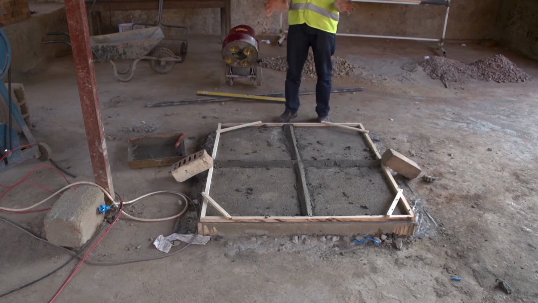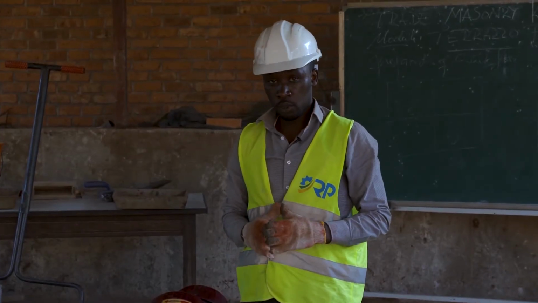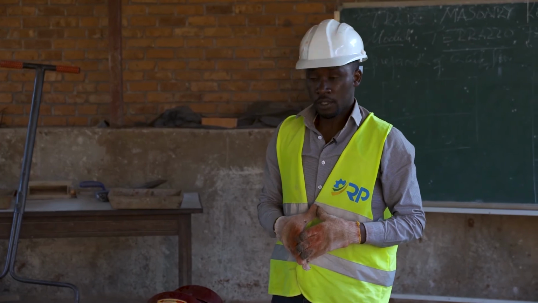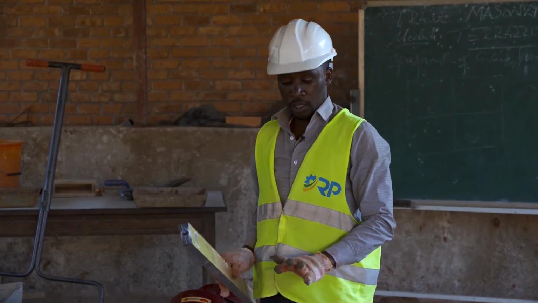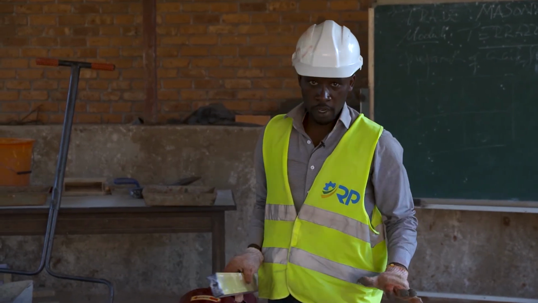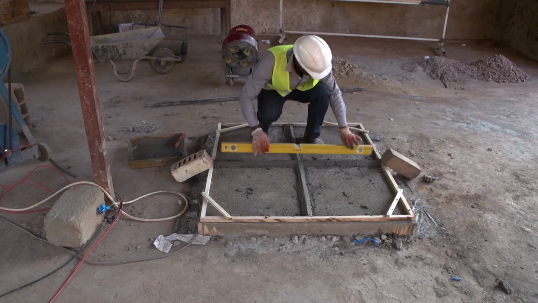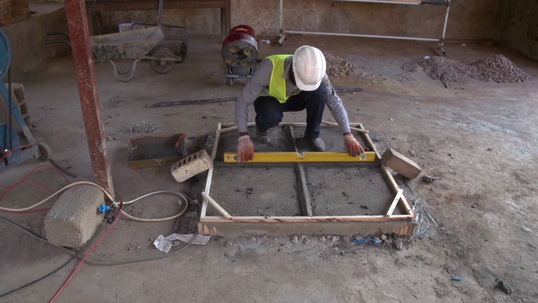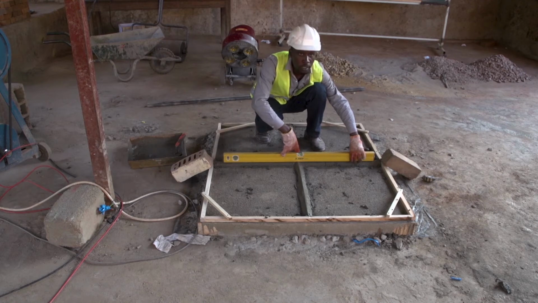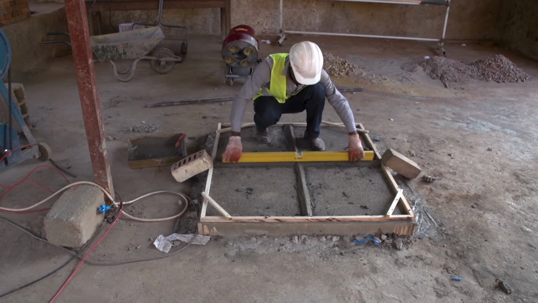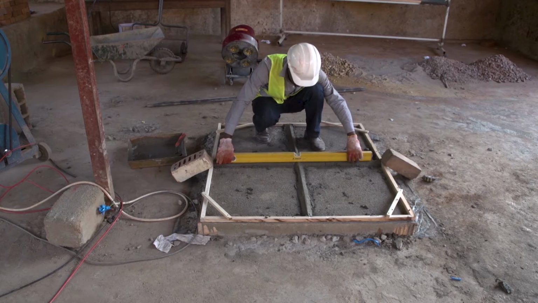So when we finish fixing our dividing strips, it is better to check their levelness. We use this spirit level to check whether those strip dividers are well leveled. You see that the water bubble is located in the center of the spirit level, which means our strip dividers are well leveled.